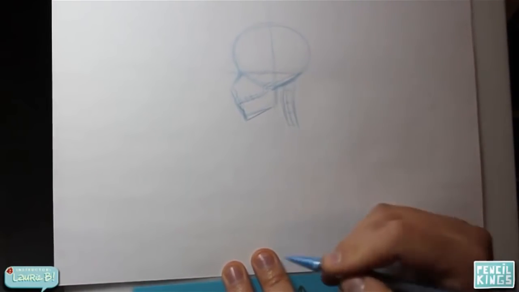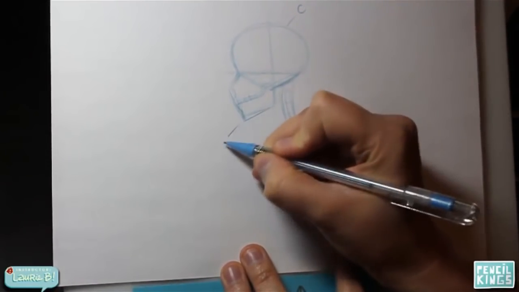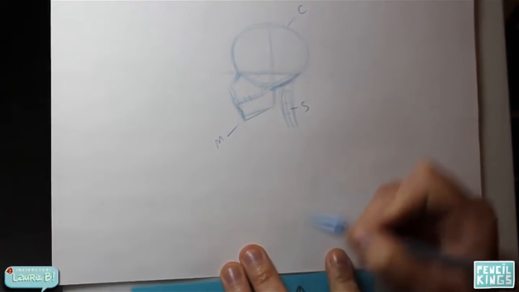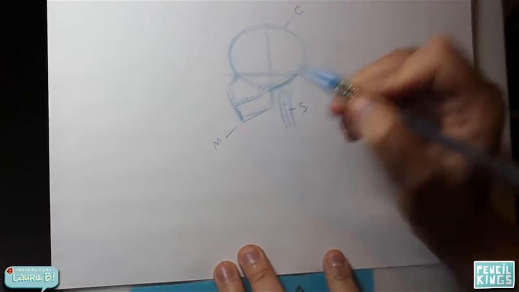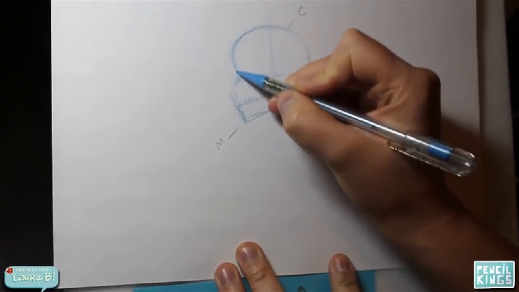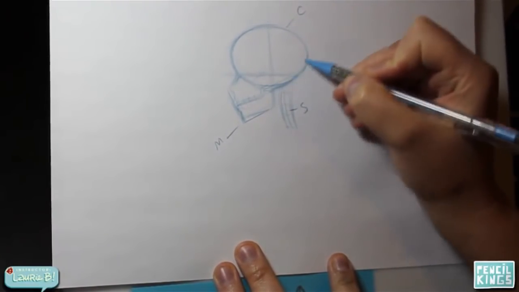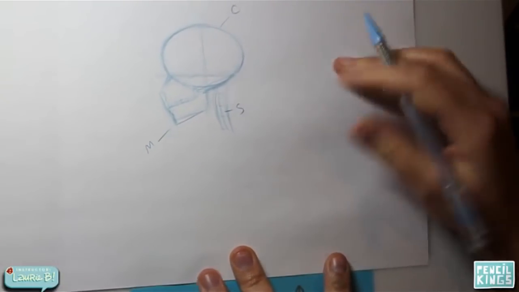So there's your three basic parts: cranium, mandible, spine. When you're looking at the skull from the side, it tends to be quite elongated as opposed to when you're looking at it from the front.